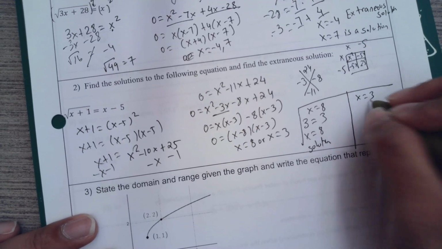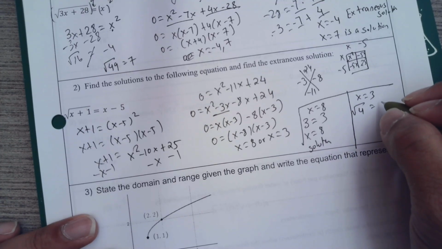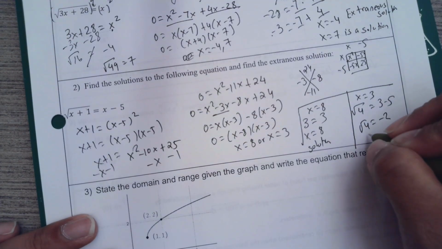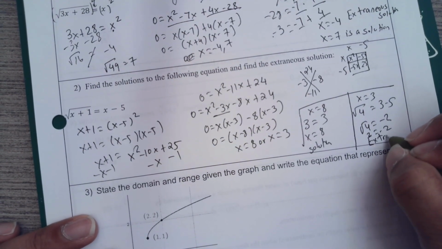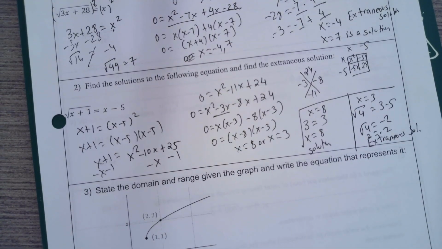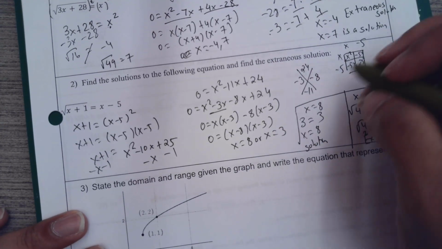Now plug in 3. X equals 3. 3 plus 1 is 4. 3 minus 5 is negative 2. Does square root of 4 equal negative 2? Does 2 equal negative 2? It does not. So this is an extraneous solution. Okay, we figured out x equals 3 is extraneous, and x equals 8 is a regular solution.